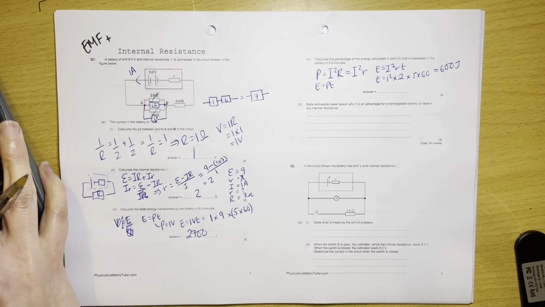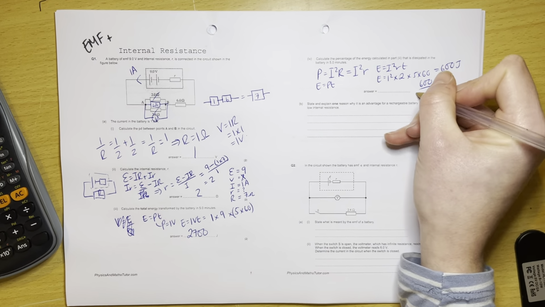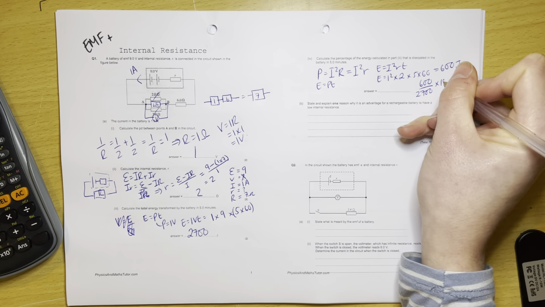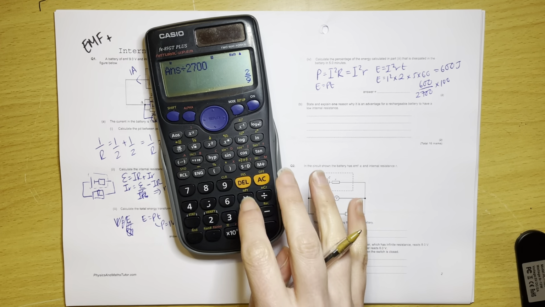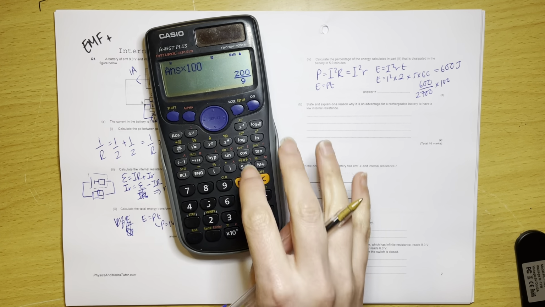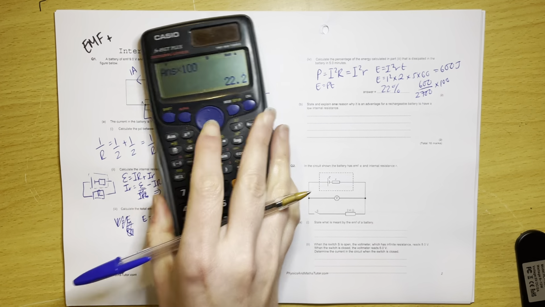joules. But it's asked us for a percentage, so I need to work out what 600 joules is as a proportion of 2,700. So I'm going to do that sum divided by 2,700 and then times by 100. And I get 22%, which seems reasonable.